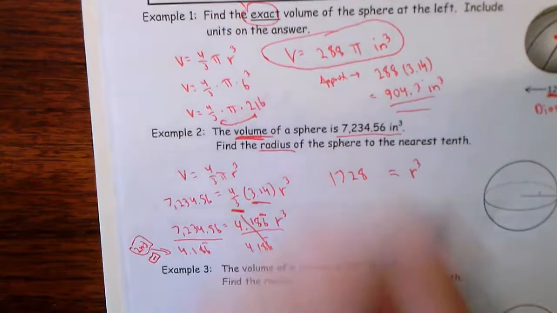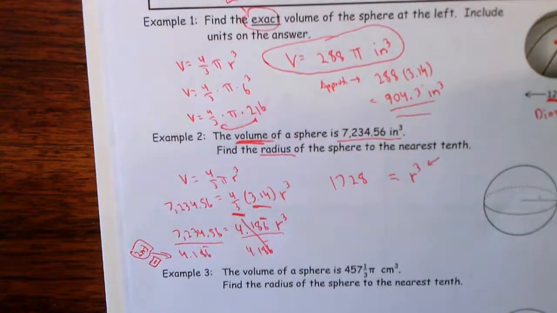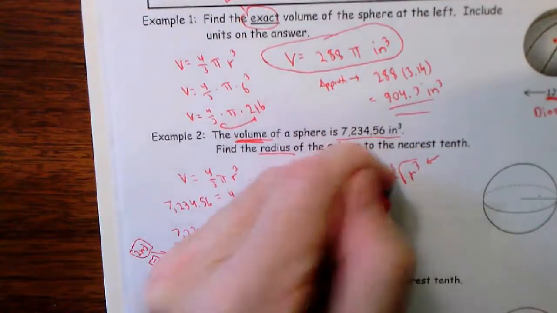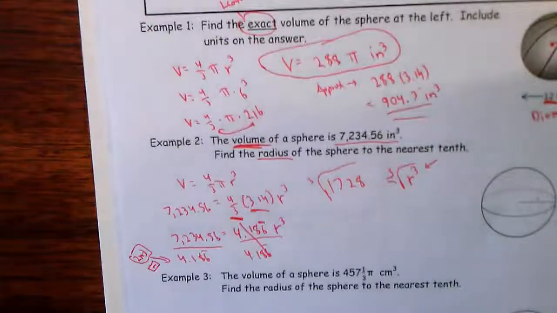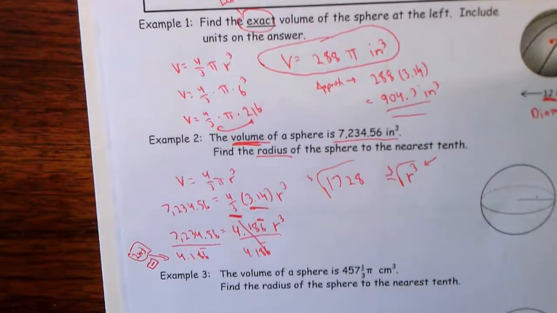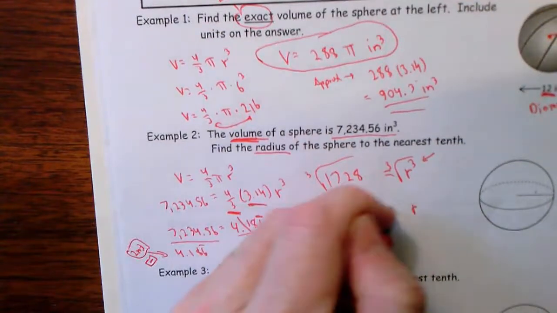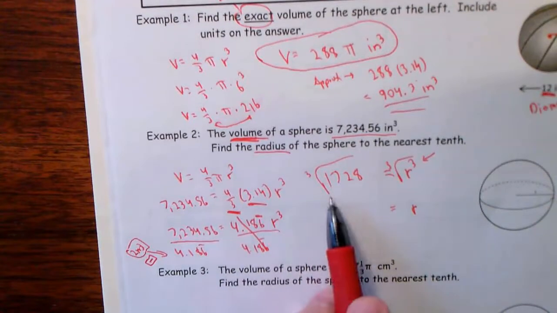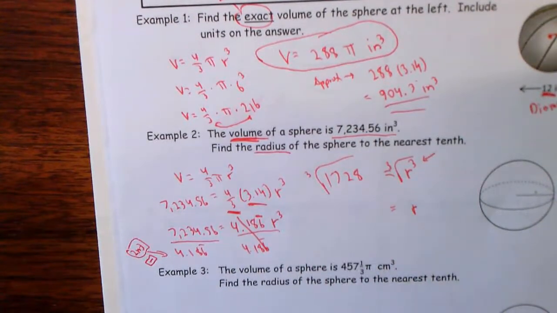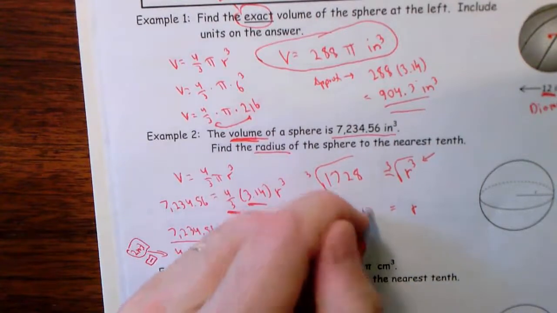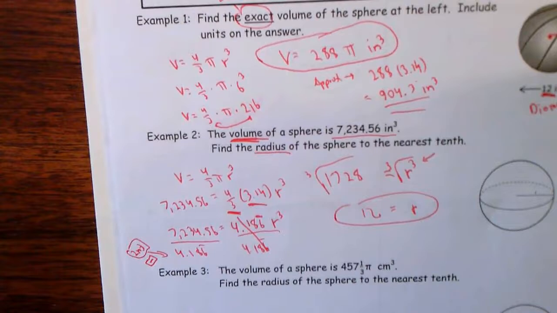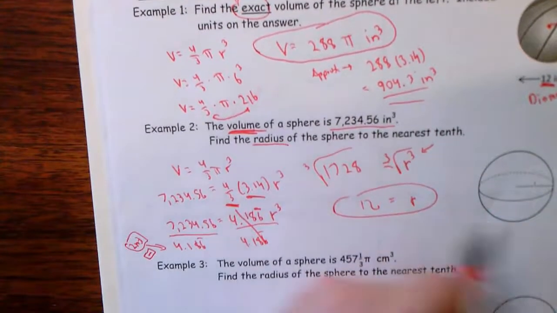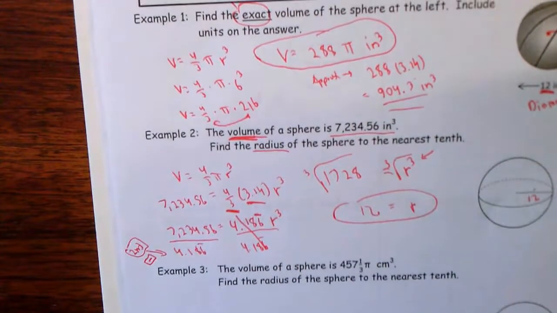And then the last thing you need to do is get rid of the cube. And you get rid of the cube by taking the cube root of both sides. This is something we did earlier in the year. If you're not sure, you can ask me. And that gets rid of the cube on the r, so you just have the r by itself. And 1,728, if you take the cube root of that, you actually get 12. And so the radius of this sphere is 12.